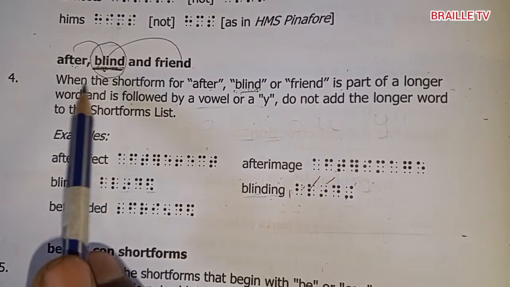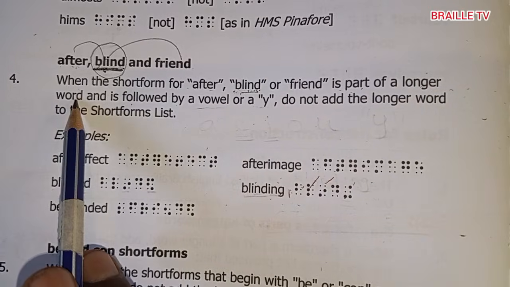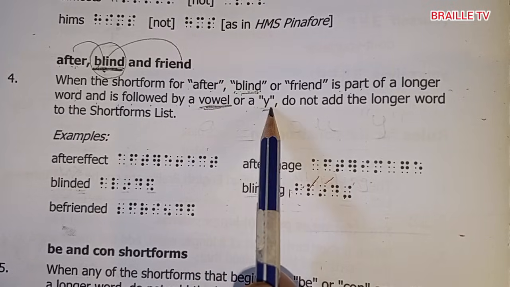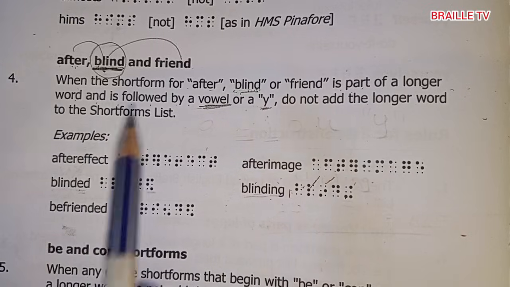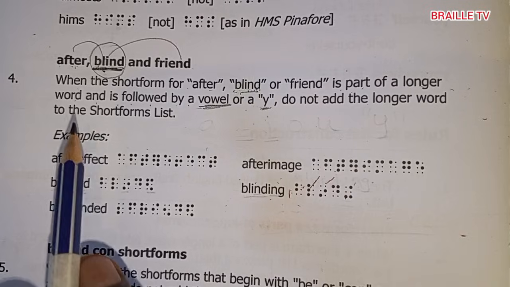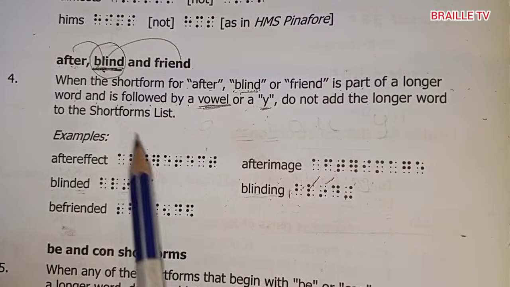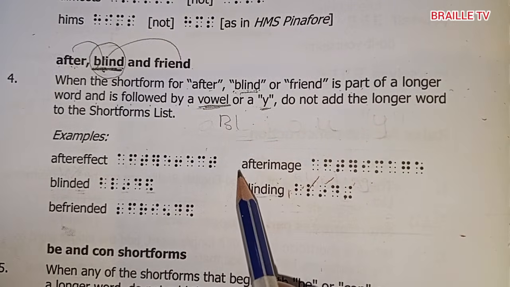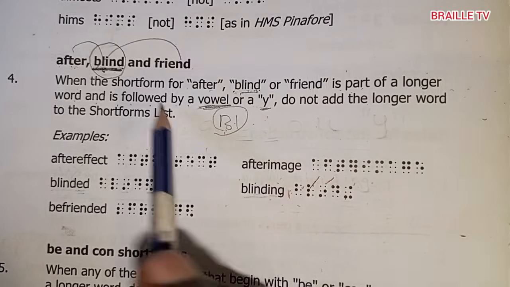When the short form for blind is part of a longer word and is followed by a vowel or Y, do not add the longer word to the short form list. Now listen. In other words, when blind is used as a group sign, whereby blind can be expressed by BL to show its short form, do not contract blind or use its short form. What happens? You contract in.